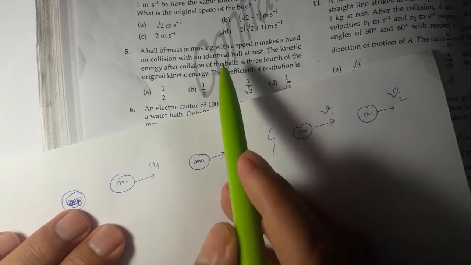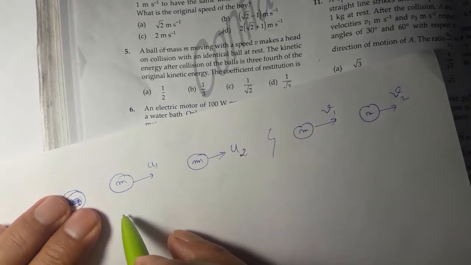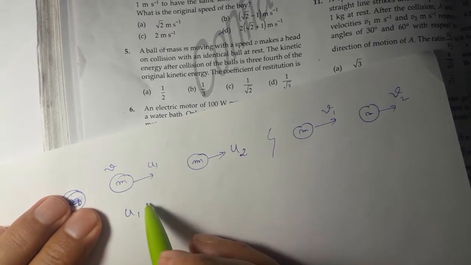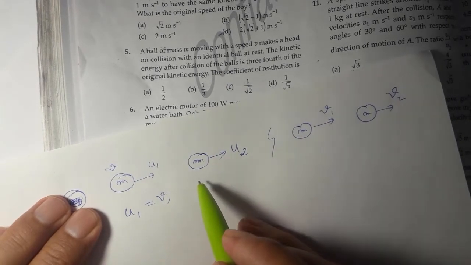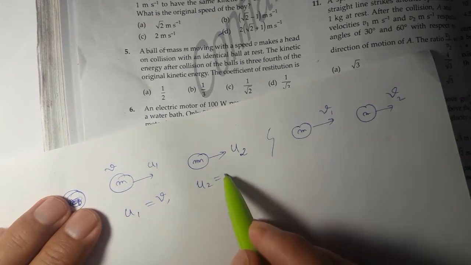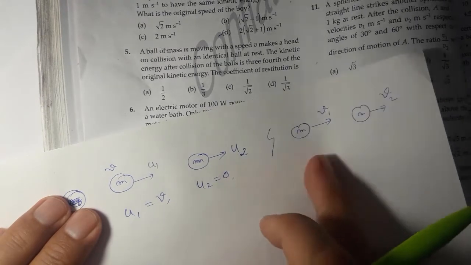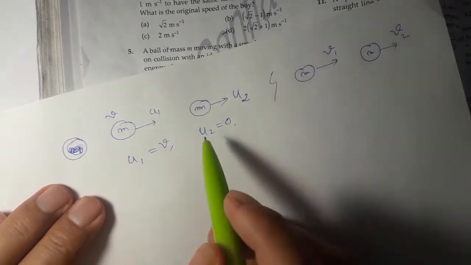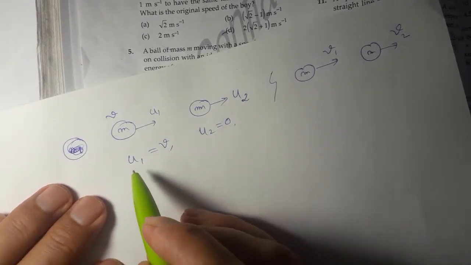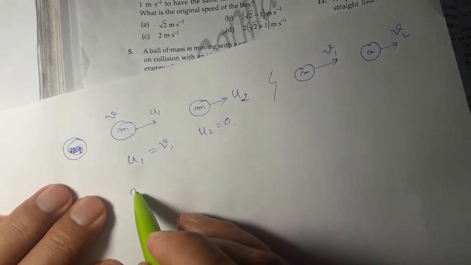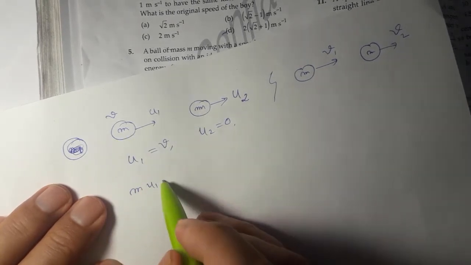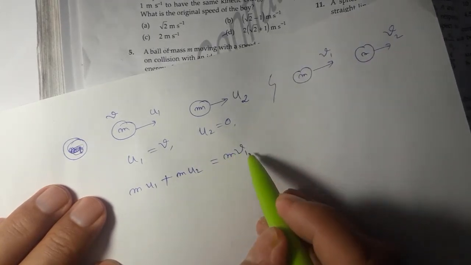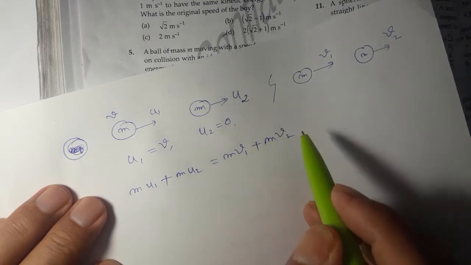But in this question it says that the body is approaching with a velocity of v, so u1 is going to be v, and the second body is at rest, so u2 has to be 0 here, and the other two remain the same. So now if we apply the law of conservation of linear momentum, our original equation is m u1 plus m u2 equals m v1 plus m v2.